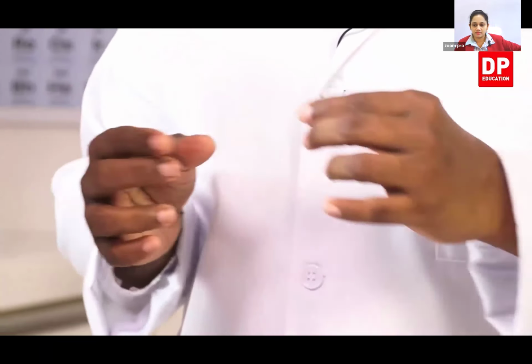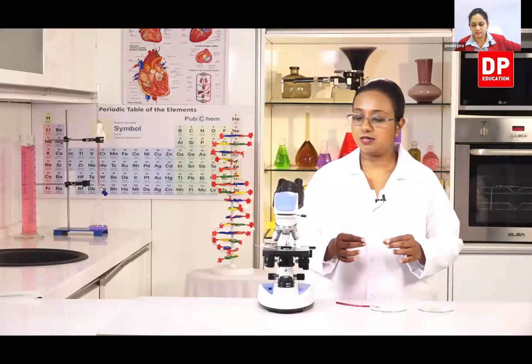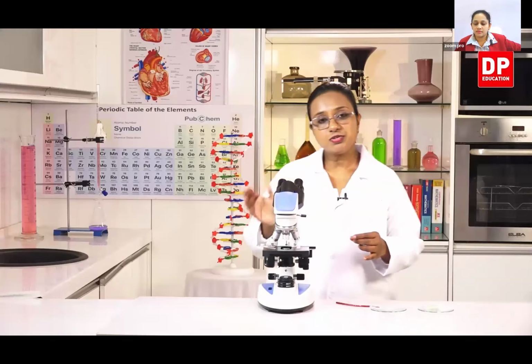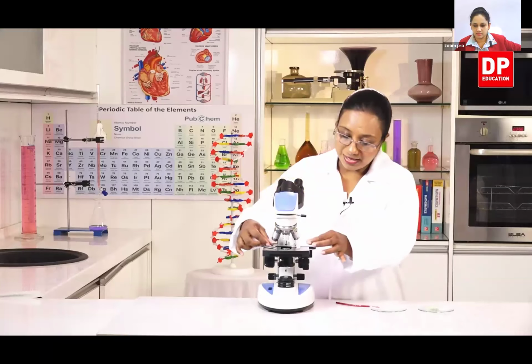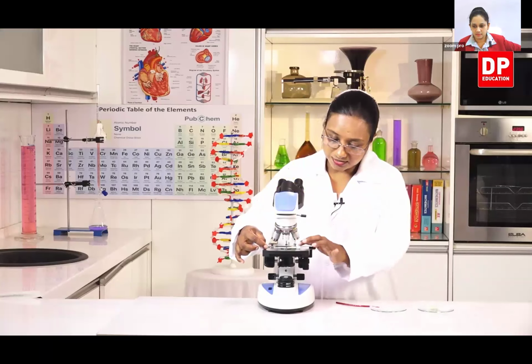Now we will observe it under the light microscope. As you know, students, when we are using the light microscope, we have to place the sample on the stage.